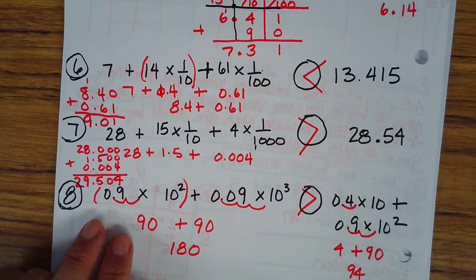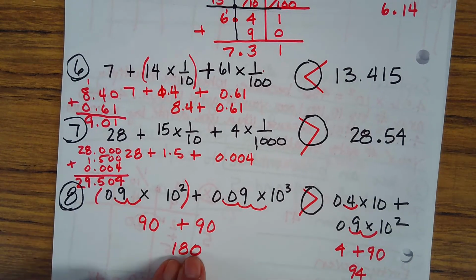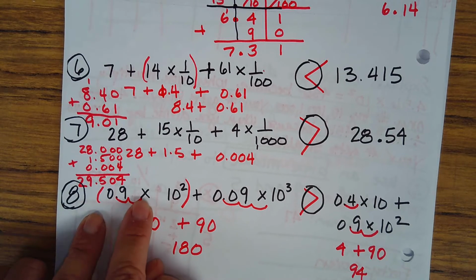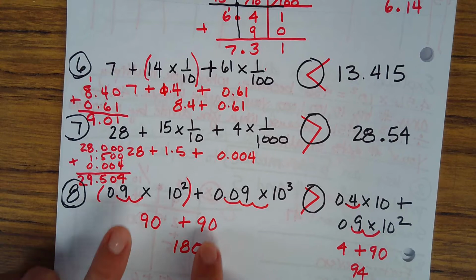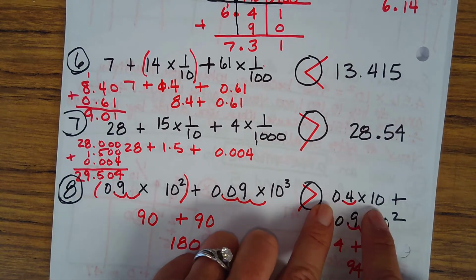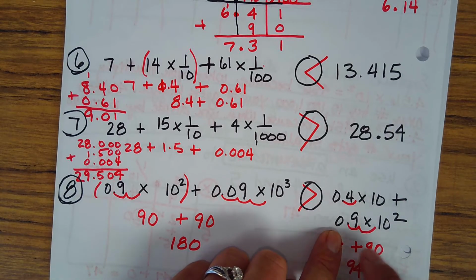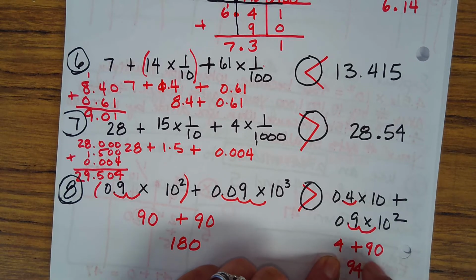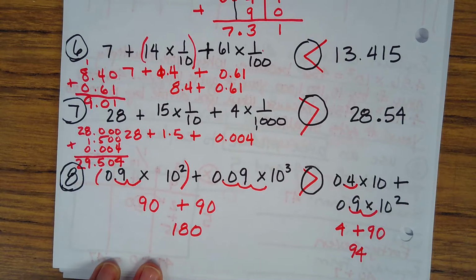Then problem 8. I had to solve for this problem and solve for this problem and put it together. So I had to move the decimal, which is 90, and then I had to add it to this 90, and I got 180. Over here, it's just 10 to the first. I just moved it 1 plus, so there's my 4, and then added it to 0.9 times 10 to the second, and that ends up being 90. This is 94. So 180 is greater than 94.